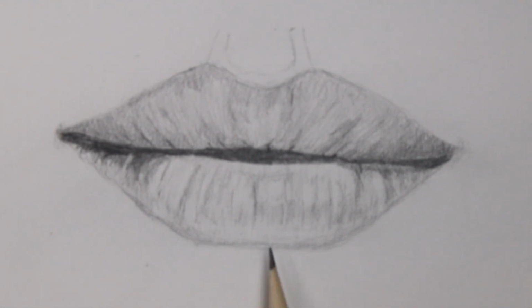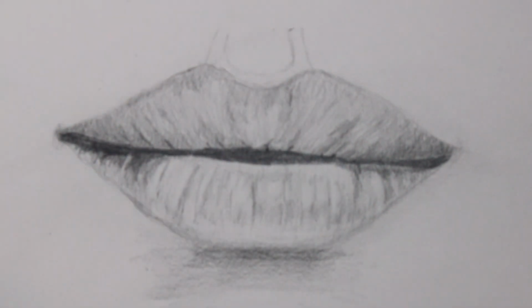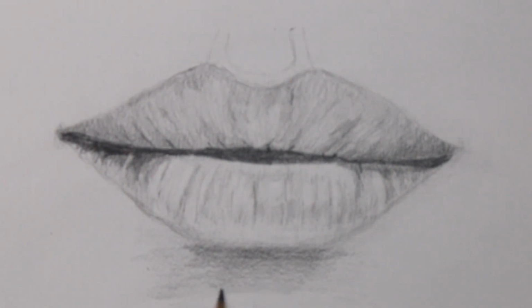Before you finish up adding all your tonals onto your lips, and if you are happy with your lips, you need to make sure that you've added skin tones around your lips to give it definition and make them stand out. So I'm just going to add some tones underneath with a 4B and a 2B pencil, and directly under the lip it will be darker, and I will also add some tones to the philtrum at the top.